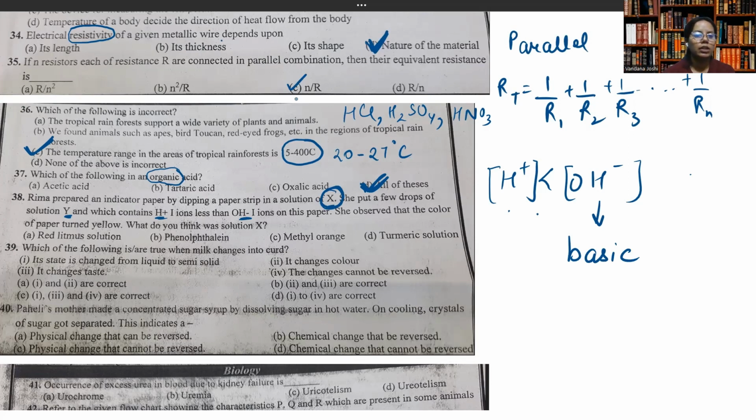She observes that the paper turned yellow. She needs to tell us what was solution X. So we need to basically tell which of the following turns yellow in basic condition. So not red litmus solution, it will turn blue. Not phenolphthalein, it will turn pink. Yes, methyl orange, because methyl orange is red in acid and yellow in base. And not turmeric solution because it would turn red in basic solution. So C is our answer.